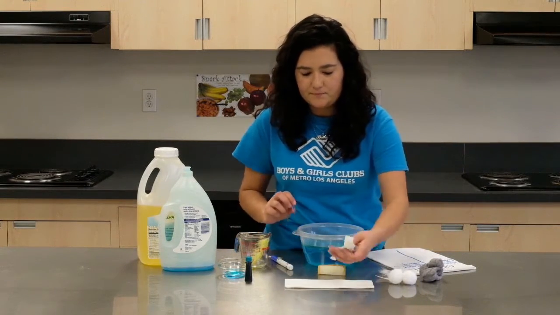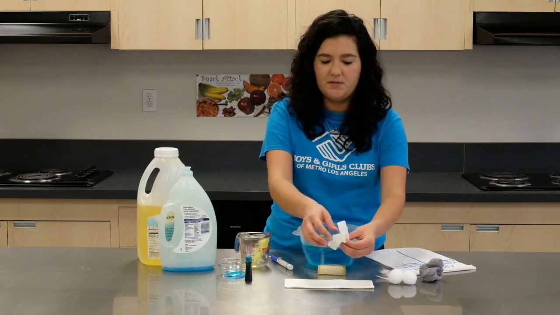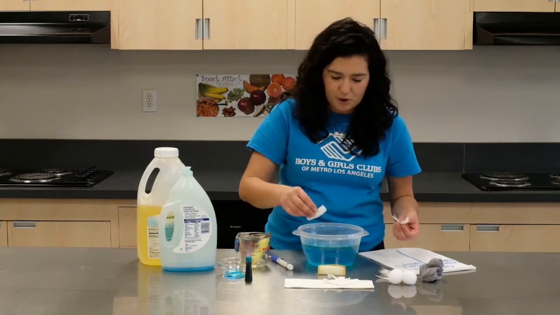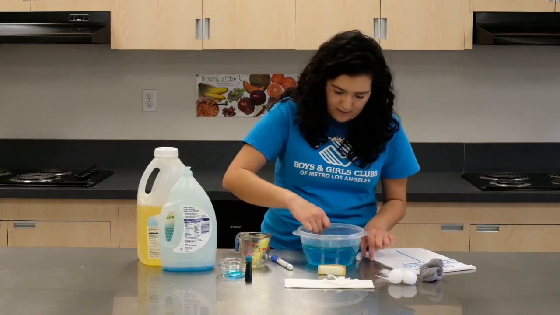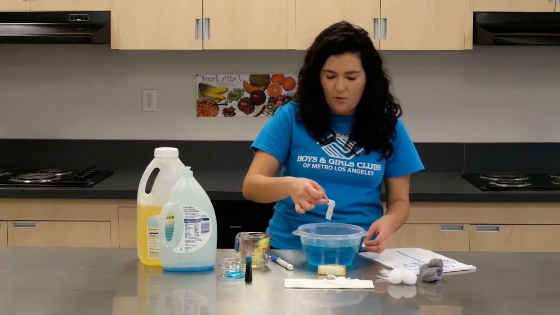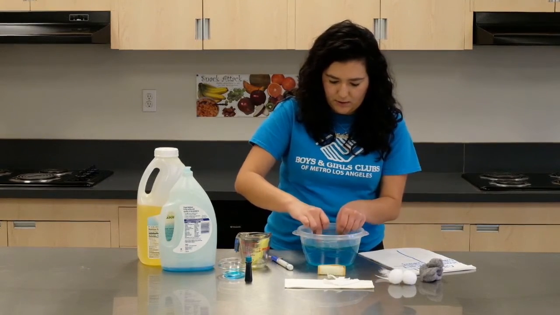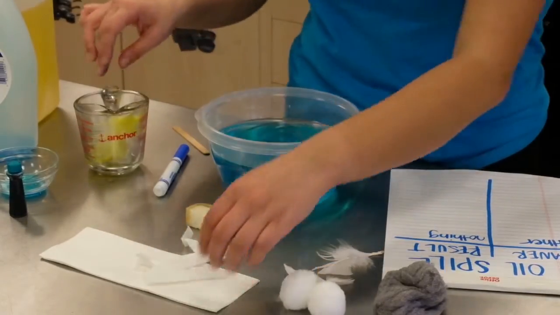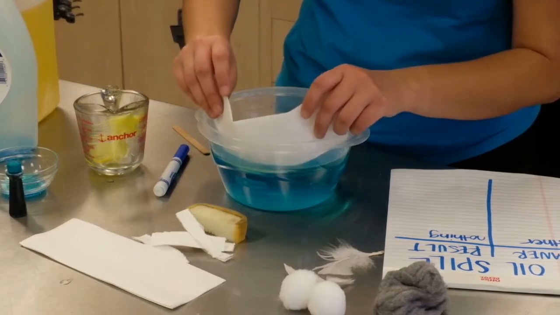Now I have some shredded paper napkins. I just put them in little strips to make it easier for me to work with, but you can keep your paper napkins in big globs too. And I'm gonna, as best I can, try to scoop up the oil with these paper napkins. And so I'm kind of doing like a little scoopy motion as best I can. These napkins are coming out super greasy. Maybe I'll use a big one too, see how that works.